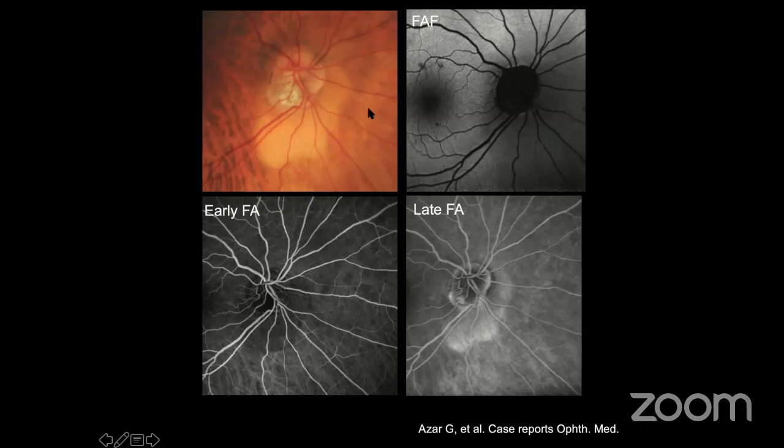Using multimodal imaging, we can also highlight this cavitation without OCT, but as you know, OCT is the most useful for picking up these changes. In fluorescein angiography, we often see early hypofluorescence, and sometimes we see late staining, but no dye pooling.